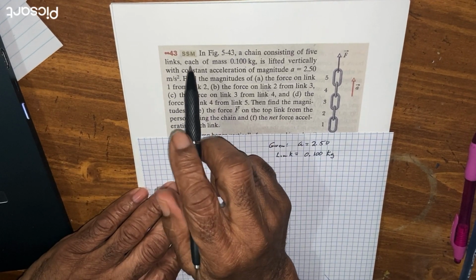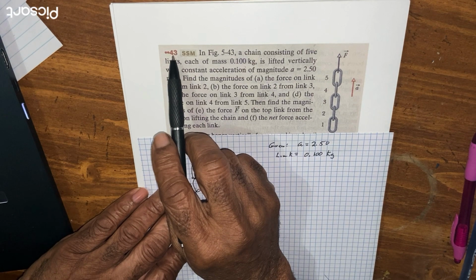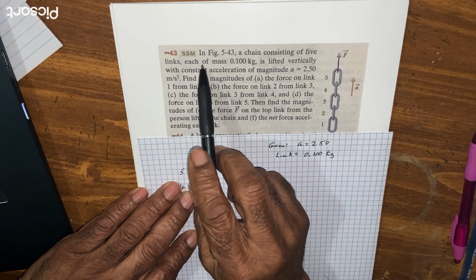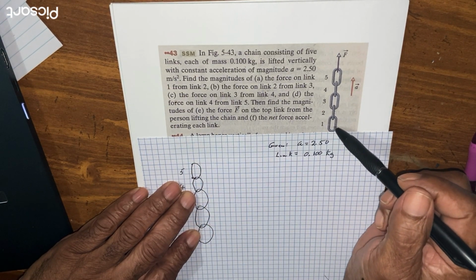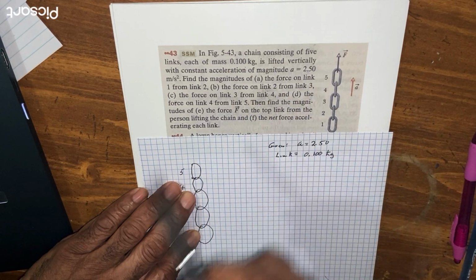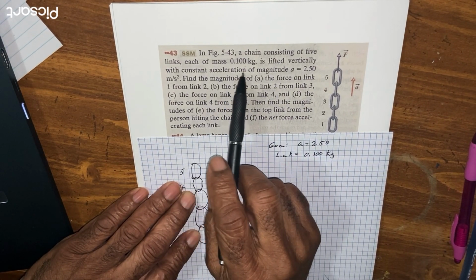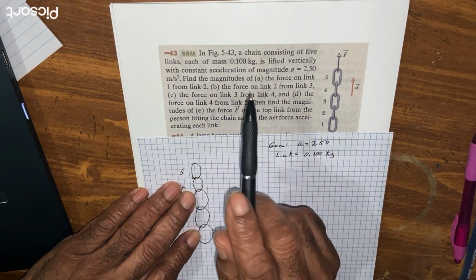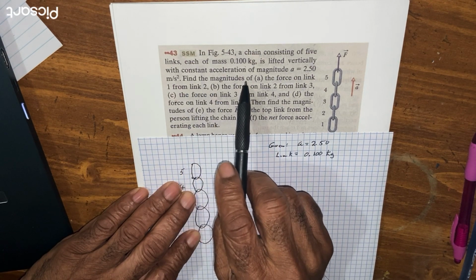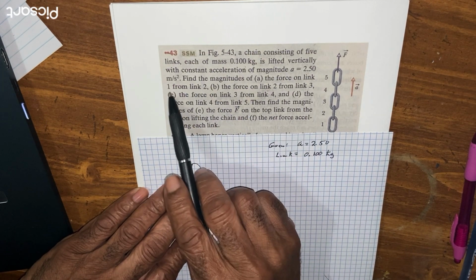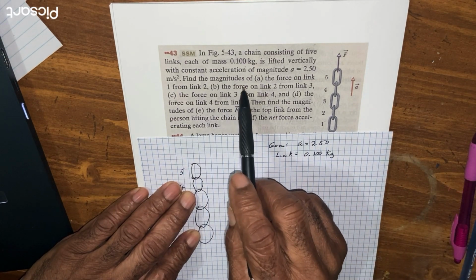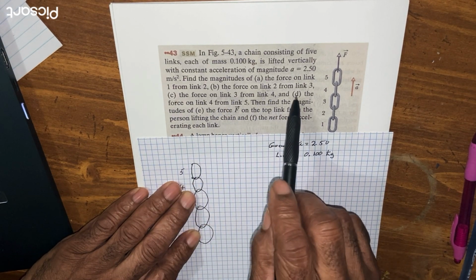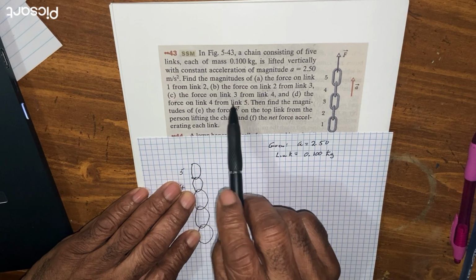Halliday and Resnick, Chapter 5, Problem 43. A chain consisting of 5 links, each of mass 0.10 kilogram, is lifted vertically with constant acceleration of magnitude 2.50 meters per second squared. Find the magnitude of A, the force on link 1 from link 2, B, the force on link 2 from link 3, C, the force on link 3 from link 4, and D, the force on link 4 from link 5.